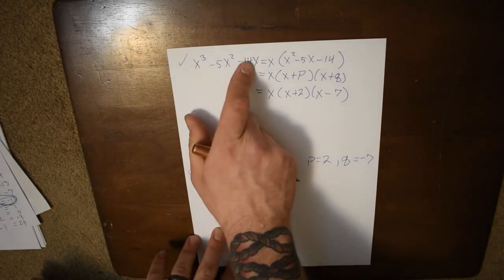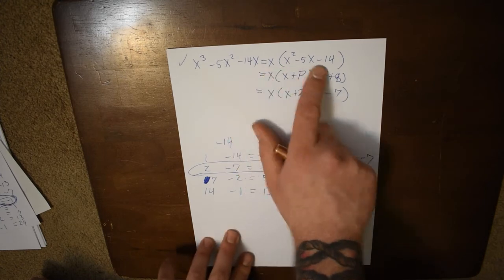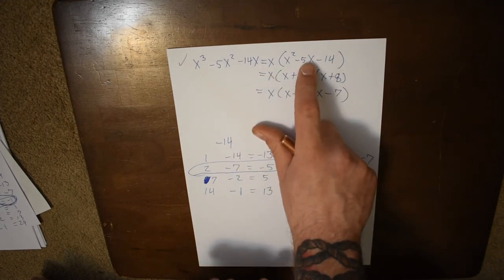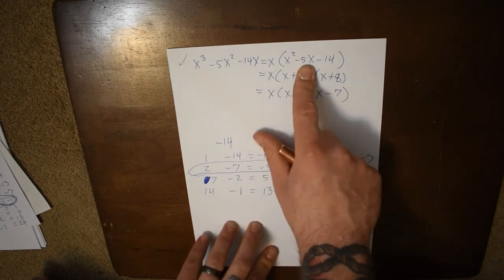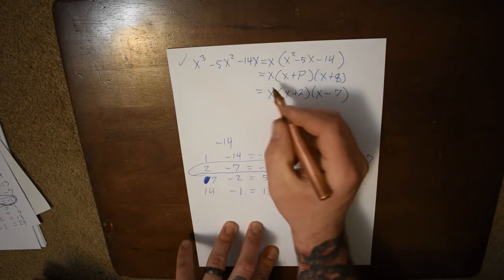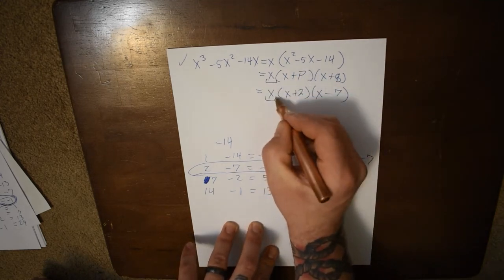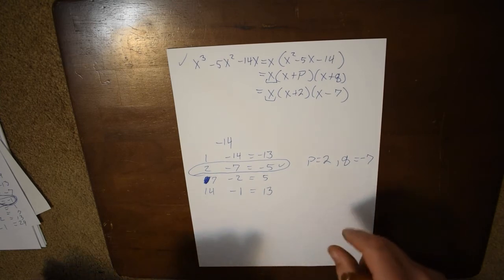So when all of our terms have an x, factor out that x. You should reduce it down to this sort of trinomial, and then go through the same process. Don't forget to write the x at every step, and you should be golden.